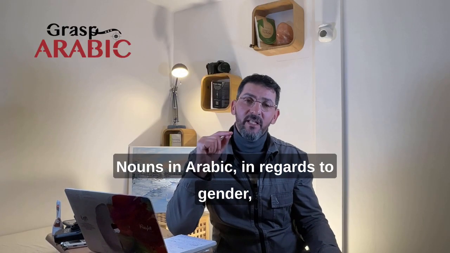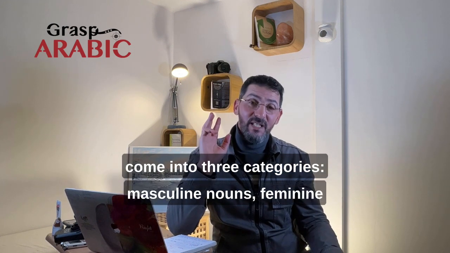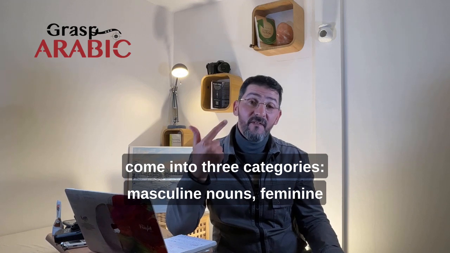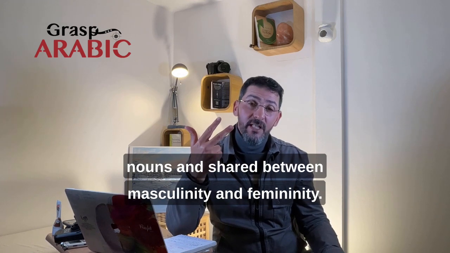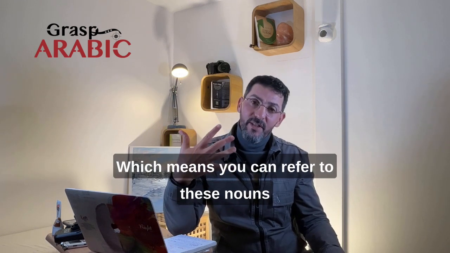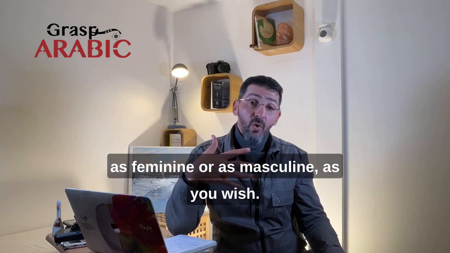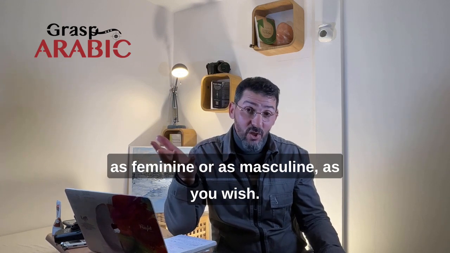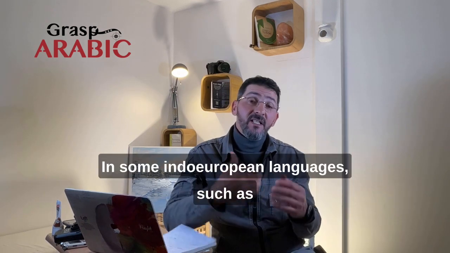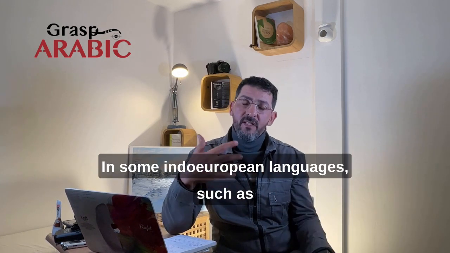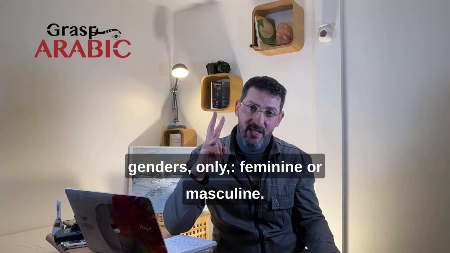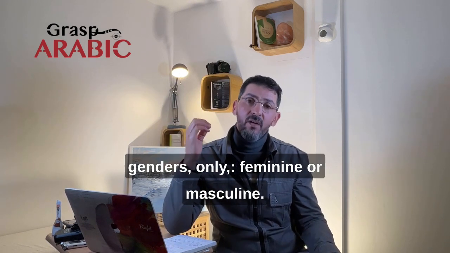Nouns in Arabic in regards to gender come in 3 categories: masculine nouns, feminine nouns, and nouns shaded between masculinity and femininity, which means you can refer to these nouns as feminine or as masculine, as you wish. Basically, these nouns are shaded by masculinity and femininity. In some Indo-European languages, such as French, Italian, Spanish, there are 2 genders only, feminine or masculine.